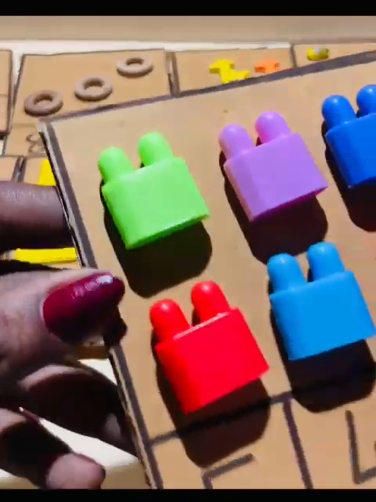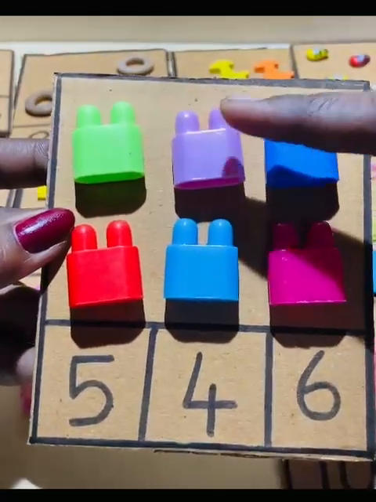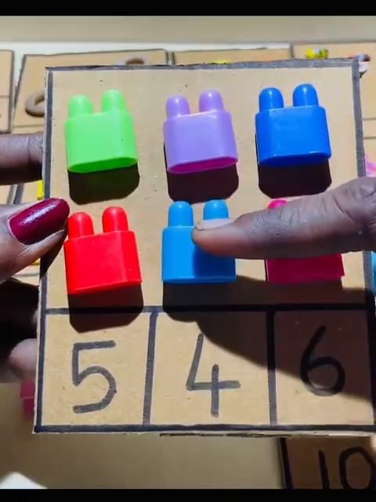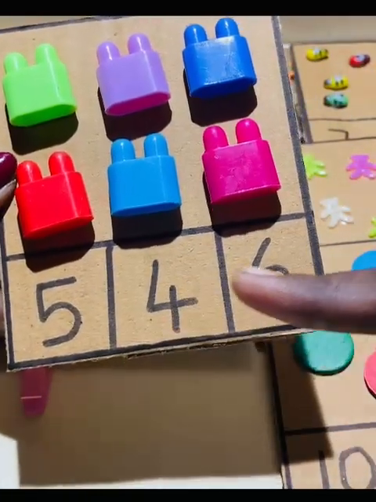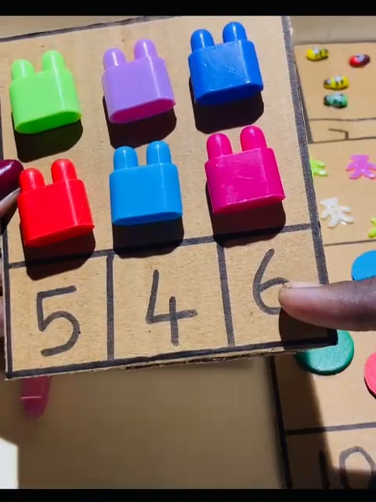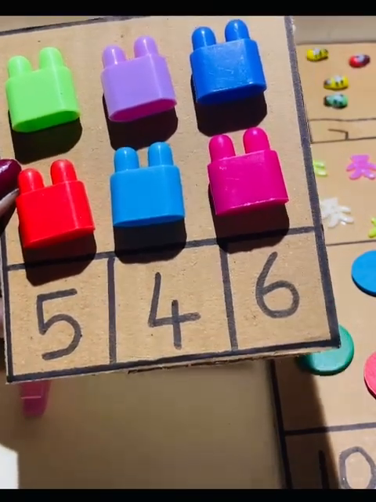Next one, how many blocks are here? 1, 2, 3, 4, 5, 6. This is 5. This is 4. This is number 6. So 6 is the correct answer. You have to fix the clip in 6.